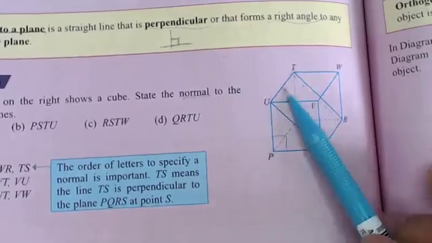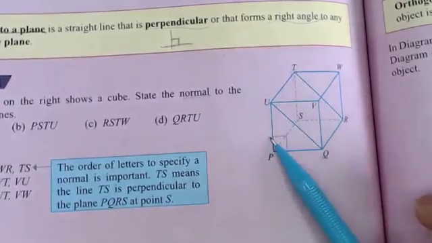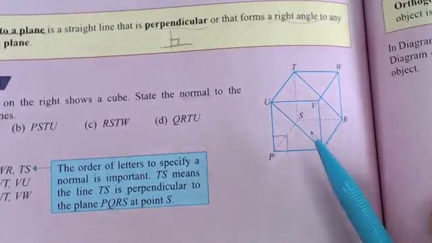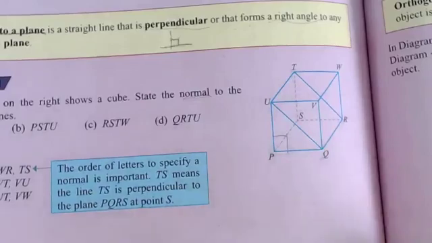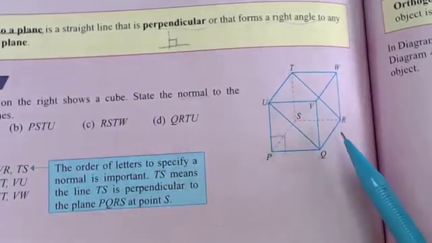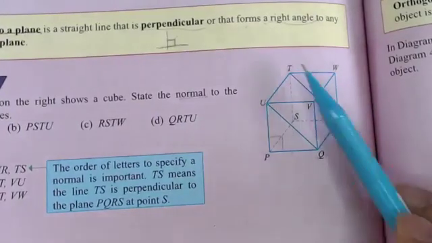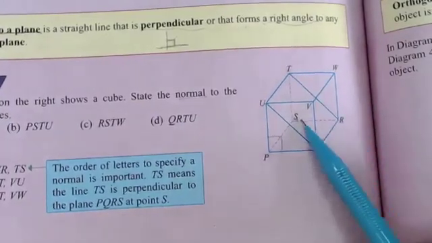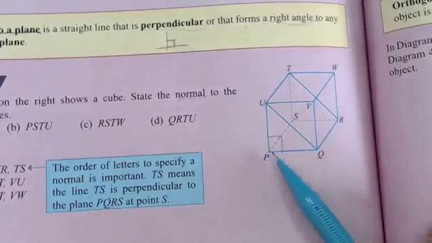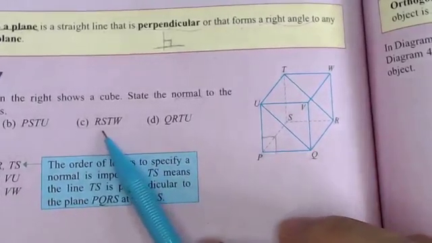Refer to this vertical plane here. Can you find the lines which are perpendicular to it? Such as VU, WT, RS, QP. Very good. Now let's take a look at plane number 3, RSTW.